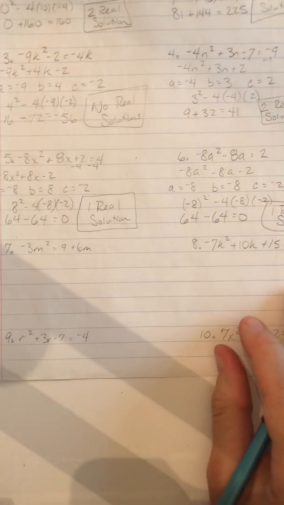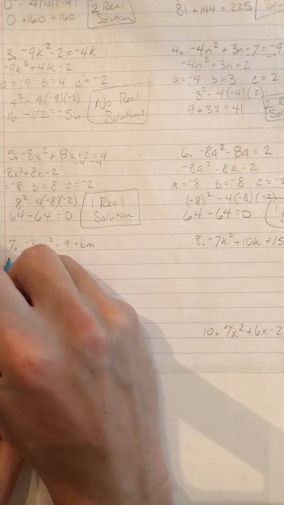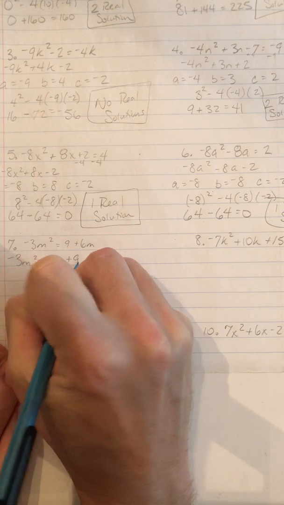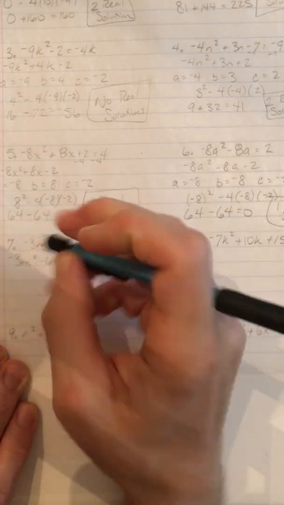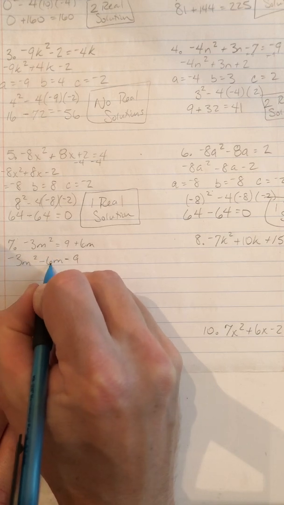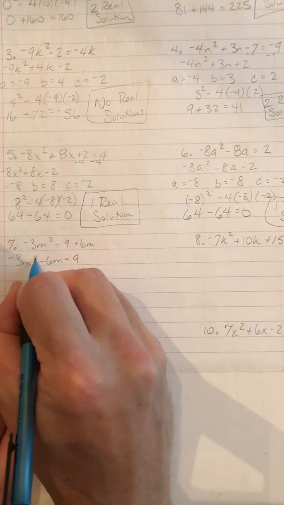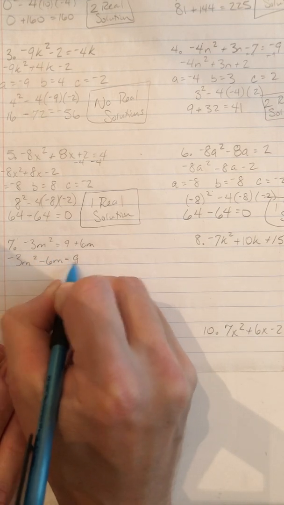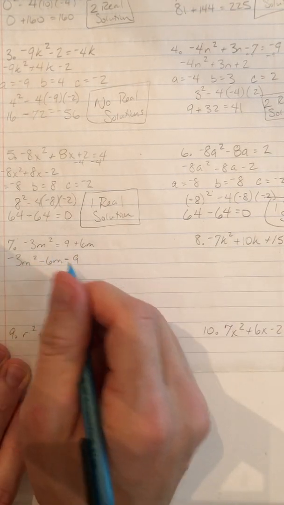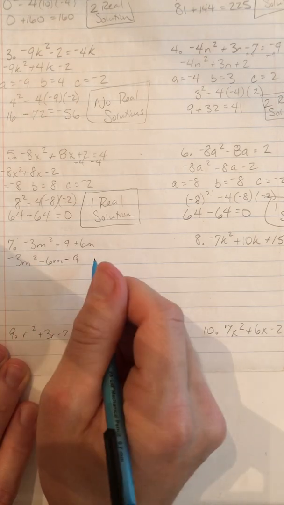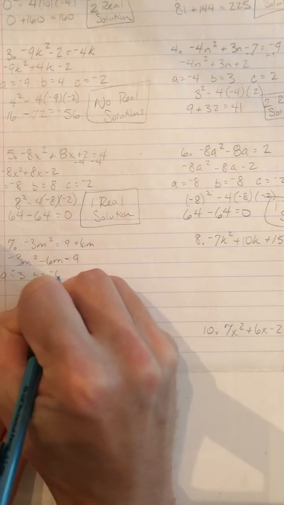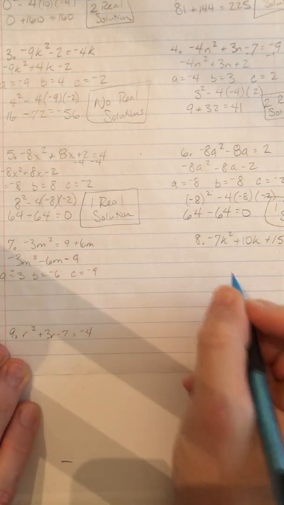4 more, we're almost there. Number 7, put it in standard form. Sorry, this is minus 9. Okay, now notice that I wrote the 6m in front, okay, because standard form is ax squared plus bx plus c. Okay, x or m are the same thing, it's just a variable. So I know I need to write that in standard form. So don't write the 9 in front of the 6. A equals negative 3, b equals negative 6, and c equals negative 9.